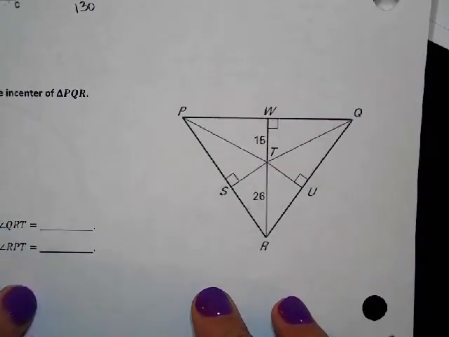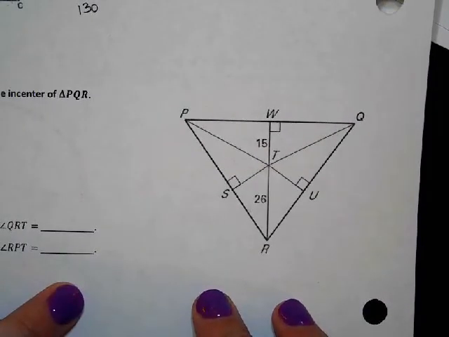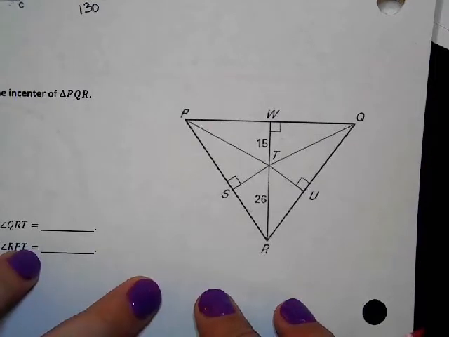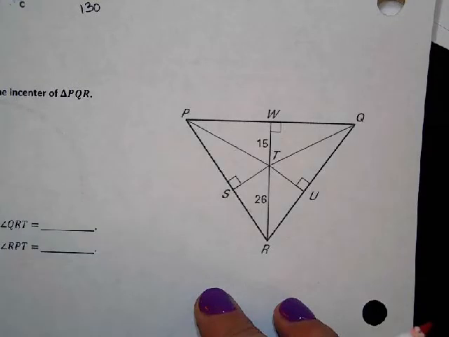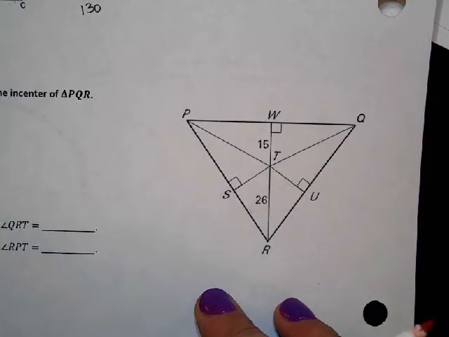Incenter is the very last page. Where could lengths come into play on incenter? The radiuses, yeah. With an incenter, we have an inscribed circle, which means we can draw a circle inside the triangle.